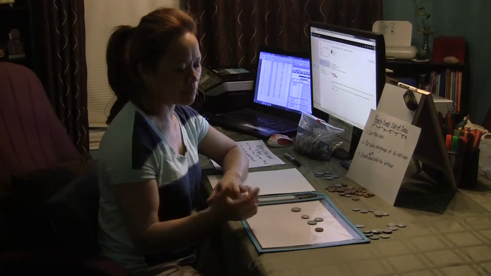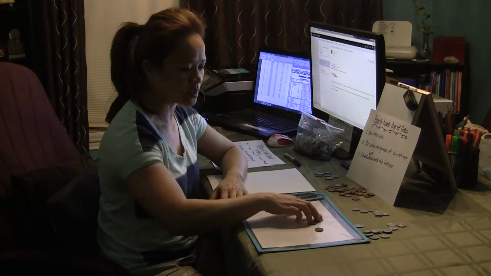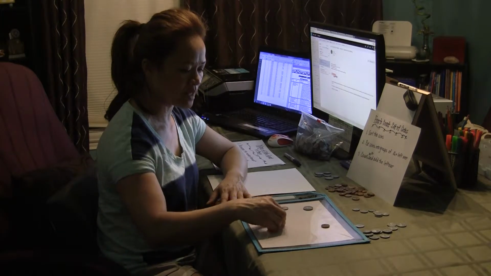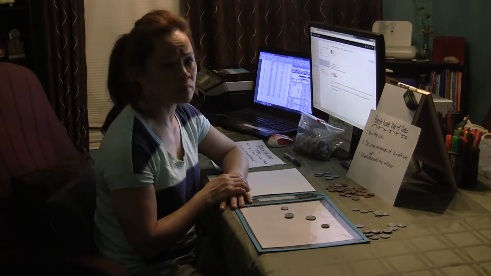And of course, like before, we tell them the same thing. Number 1, you sort the coins. Okay, I sorted the coins. Number 2, put into groups of 10. Okay, groups of 10. Oh, this is 25 cents. So that's a group of 25.